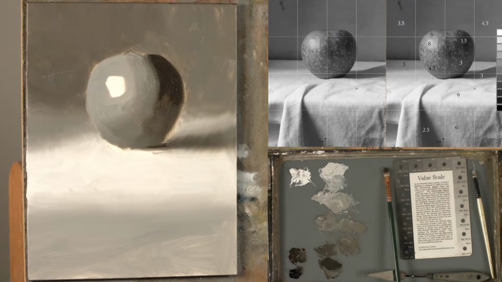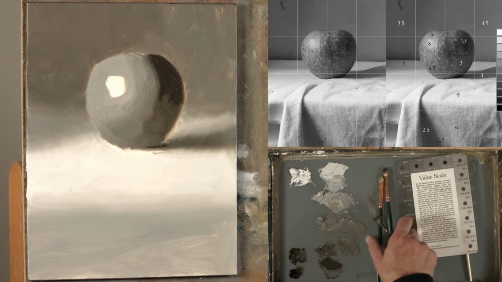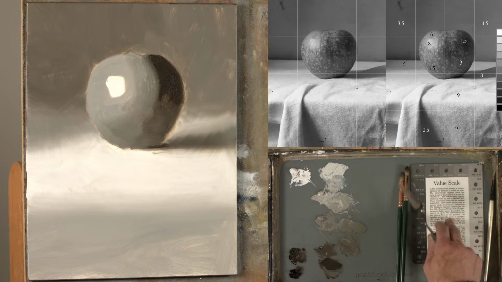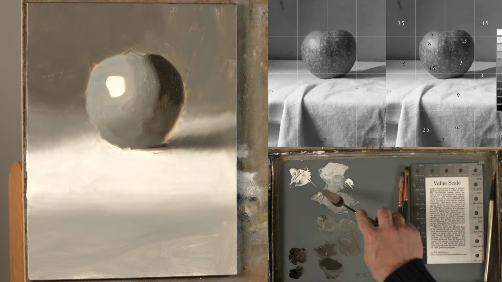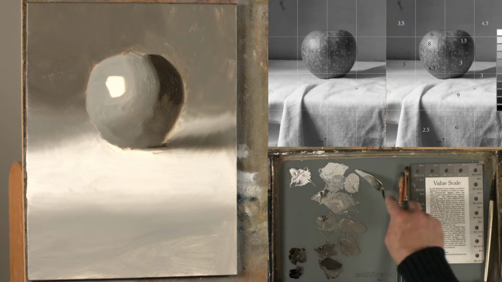Jim says, amazing how the 3D form pops immediately. Yeah, all we've got to do now is put in the highlight, which we want a value 8 for, which I don't have mixed yet. Now, it would be easy to just bang some white in there, but that would look wrong. It wouldn't read right. It's actually a value 8, which we can mix. So if I get some white, this is a 7, remember, like in this big splodge here. I'll mix those two together. I've got my scale to guide me.